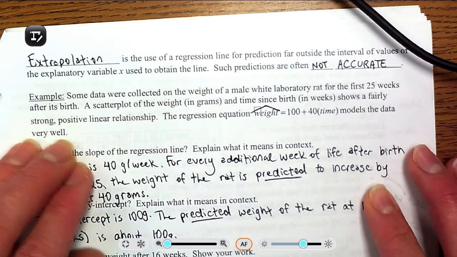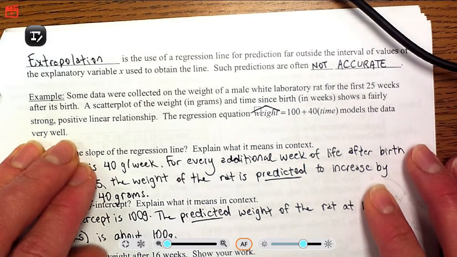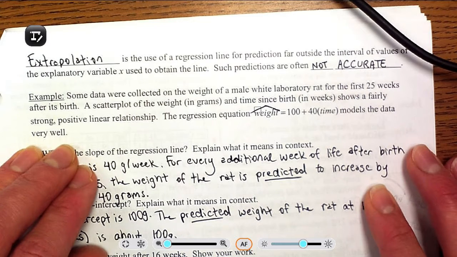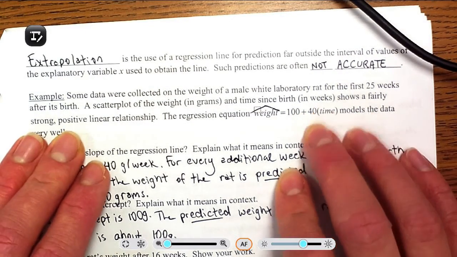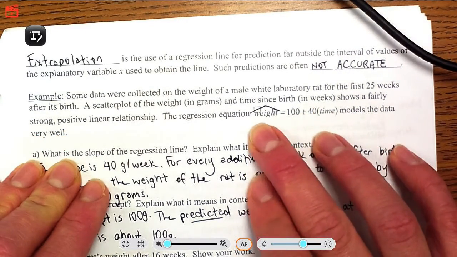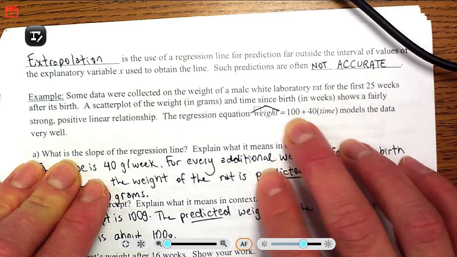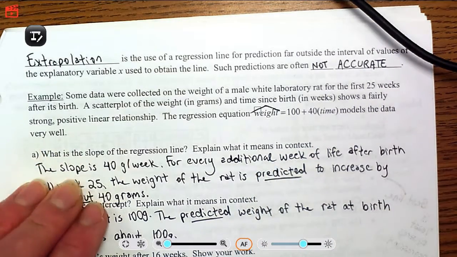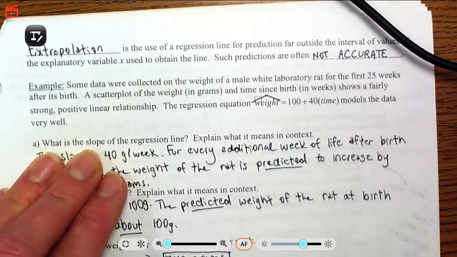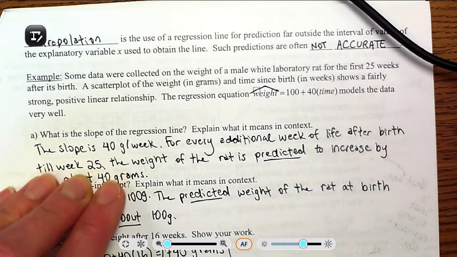For example, some data were collected on the weight of male white laboratory rats for the first 25 weeks after birth. A scatter plot of the weight in grams and time since birth in weeks shows a fairly strong positive linear relationship. The regression equation, weight hat equals 100 grams plus 40 grams for each unit of time, models the data very well. What is the slope of the regression line? Explain what it means in the context.